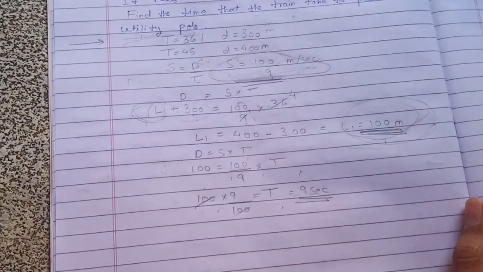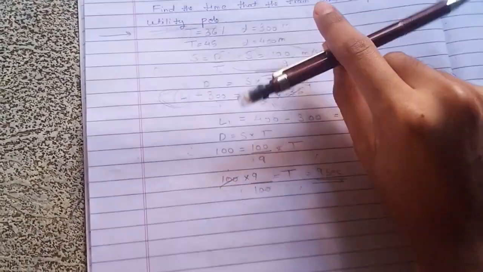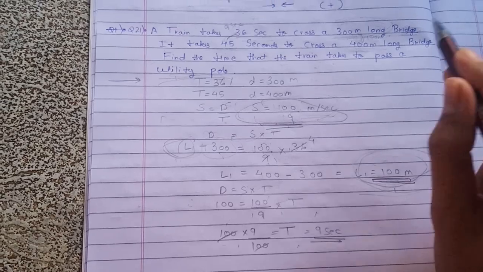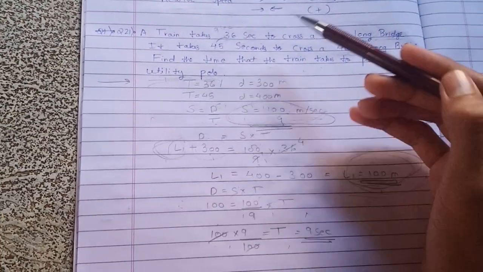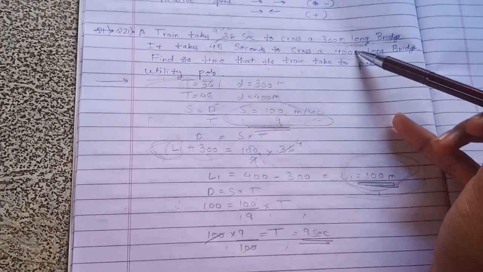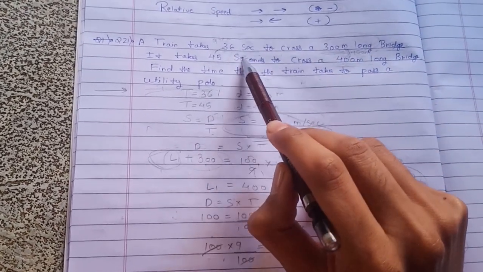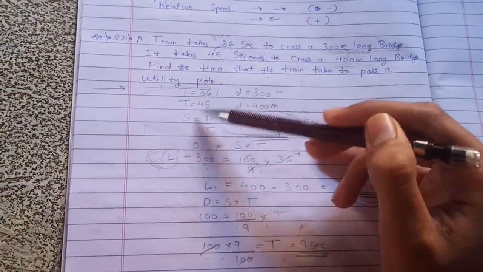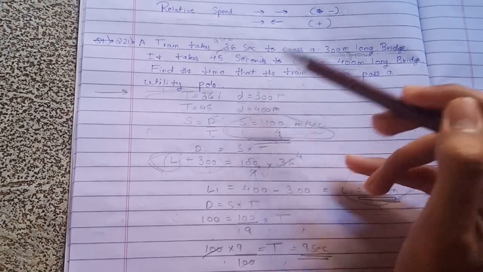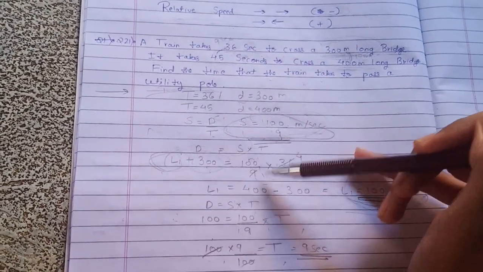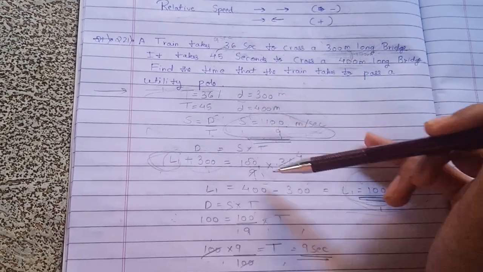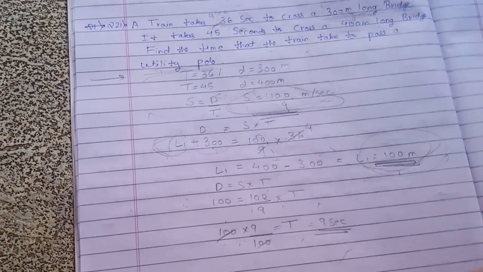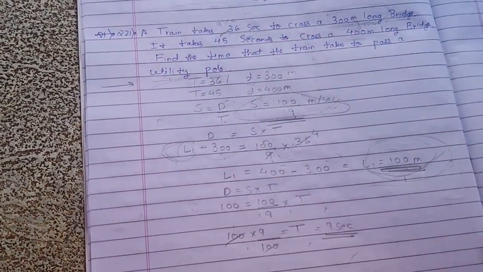Right now I have taken 8 minutes to explain this, but in the exam you will solve this type of question within 40 seconds. You just have to calculate the difference. You get the speed, 100 meters by 9. Now put it in: 300 plus the length of the train is equal to 100 by 9, which is the speed we already calculated, into 36. We will get the length of the train, and then we do the same thing again. Within two steps, we solve this kind of question.